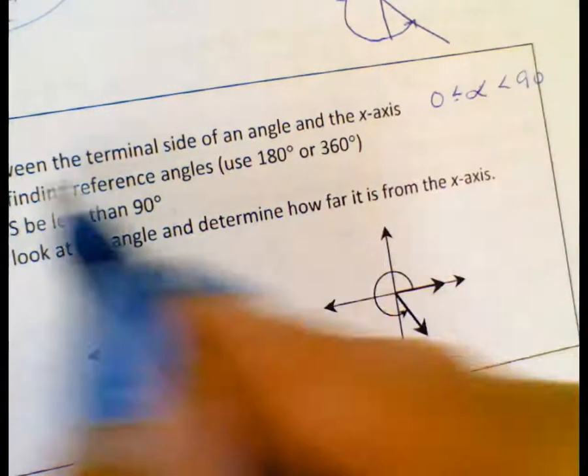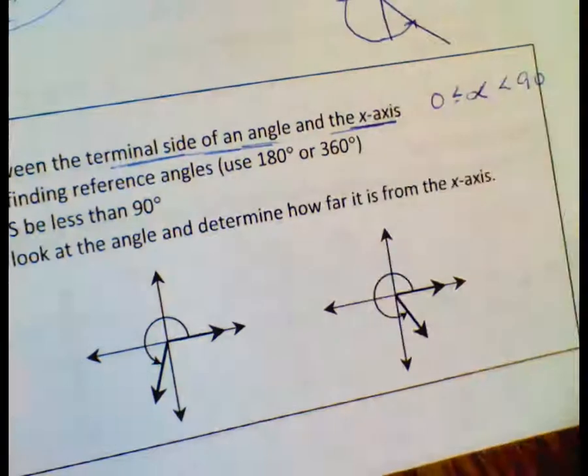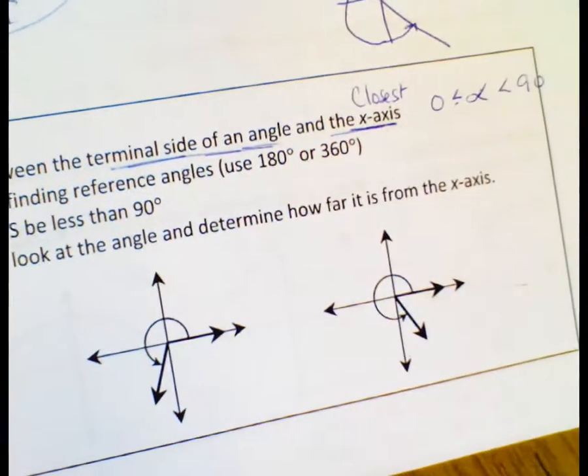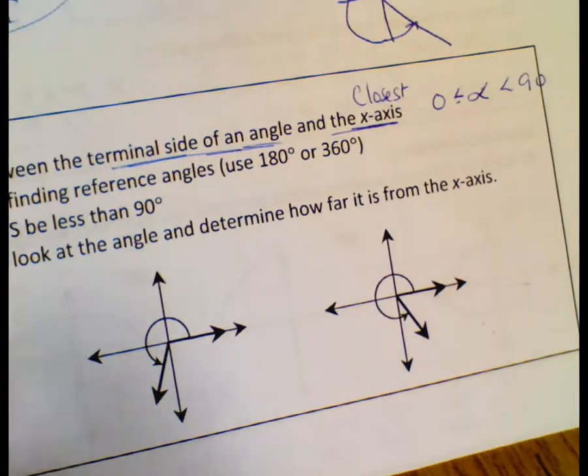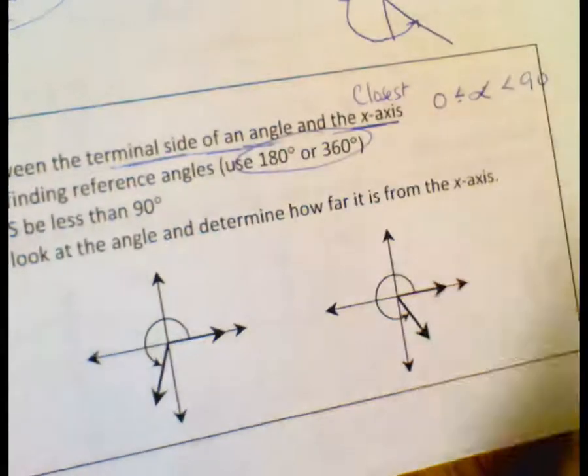It's always squeezed between the terminal side of an angle and the closest x-axis. I'm going to write the words closest x-axis. Always use the x-axis when finding reference angles. Use 180 or 360 to subtract or add.